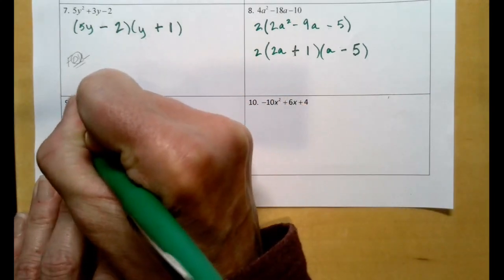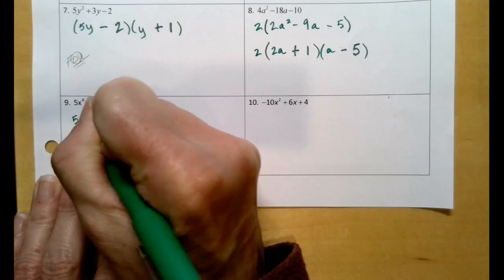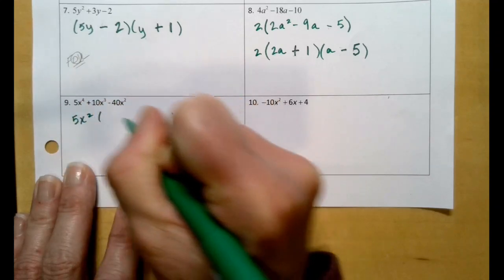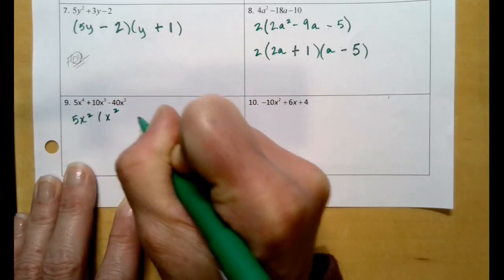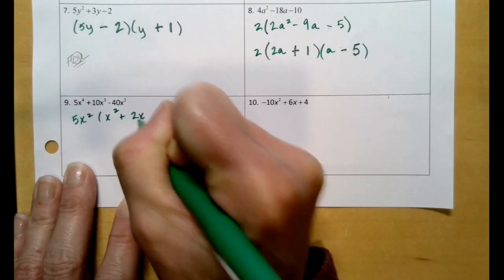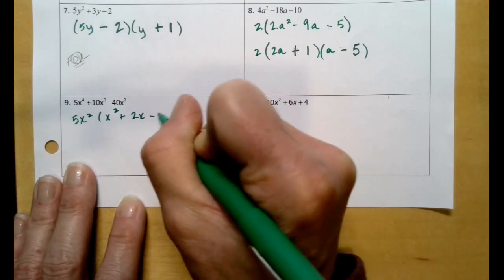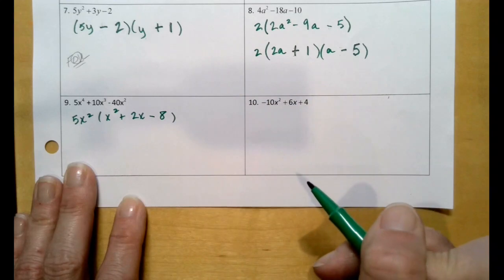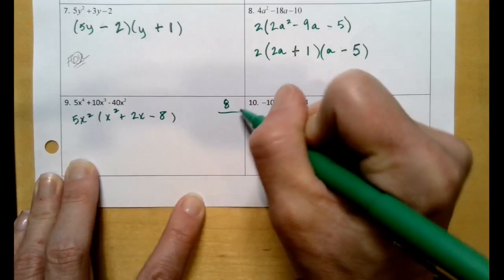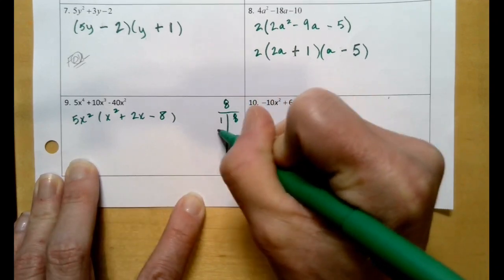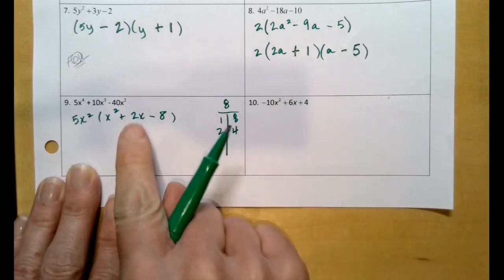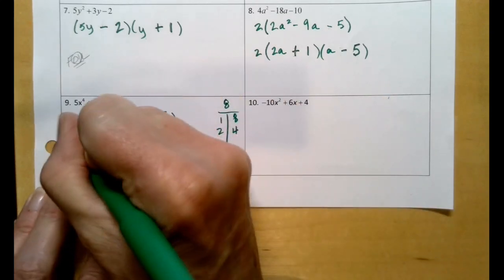I know a 5 comes out, and I know an x squared comes out. Let's see what's left. x squared plus 2x minus 8. Okay, so let's look at the factors of 8. 1 and 8, 2 and 4. A difference of 2, I think I see it.